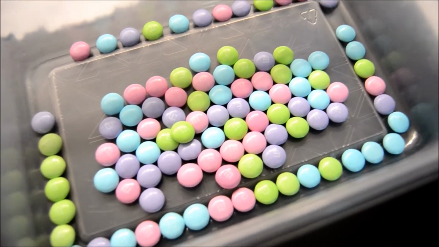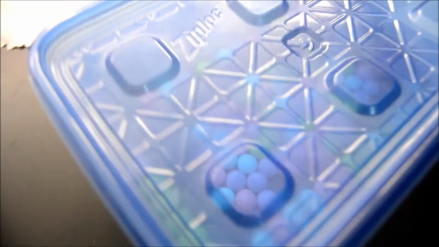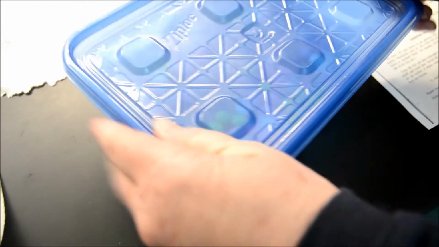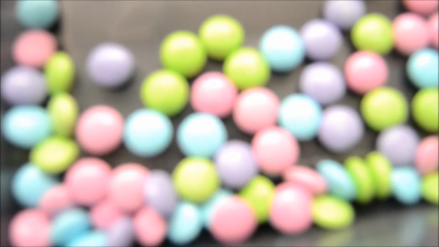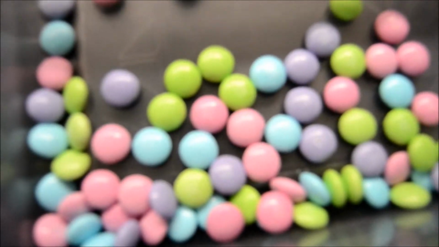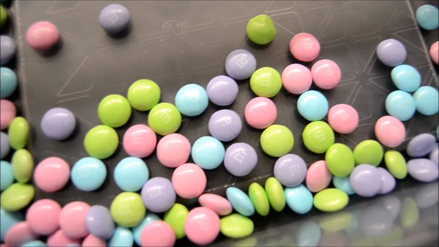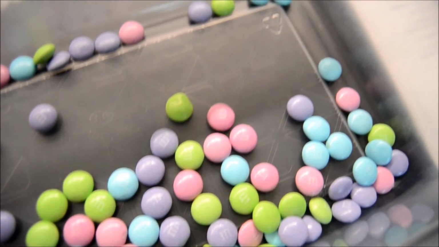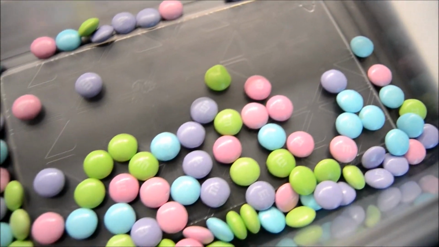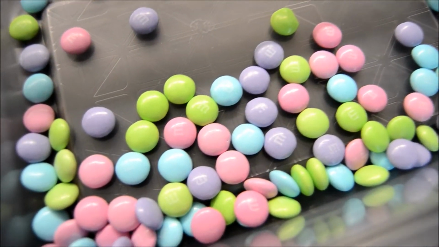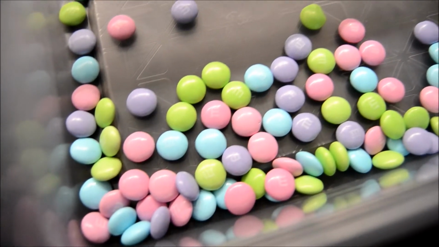Okay, here we go. I'm going to shake. Lid on. 1, 2, 3. If I don't see the M, I'm taking it out. Then I'm going to say it's decayed. I'm going to keep doing this over and over until I have no M's left. So I'm going to share my data with you guys.